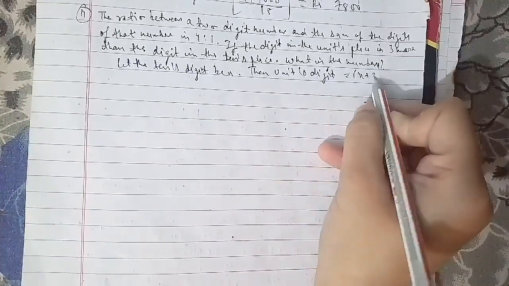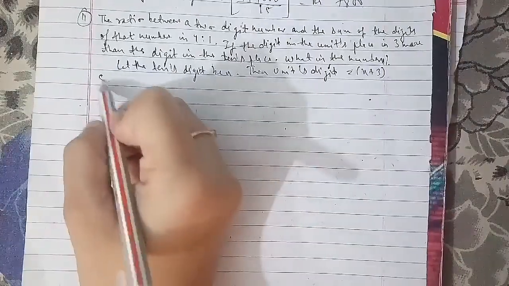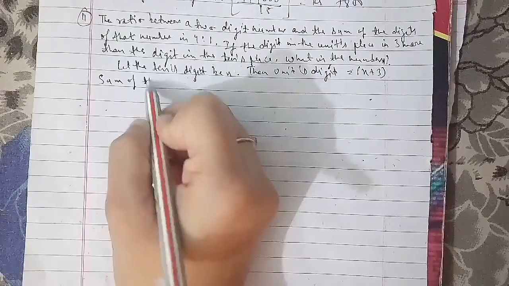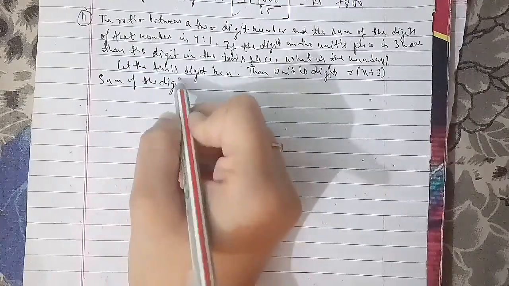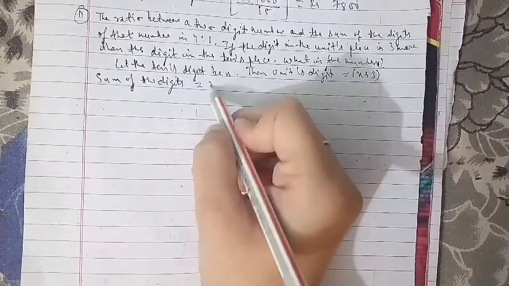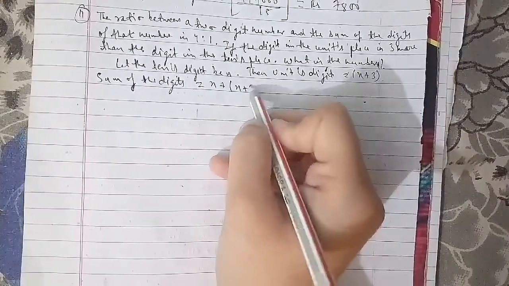So hence the required number equals 11x plus 3, which is equal to 36. That will be the right answer for this question as well.